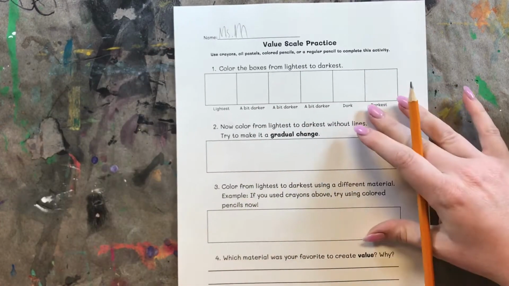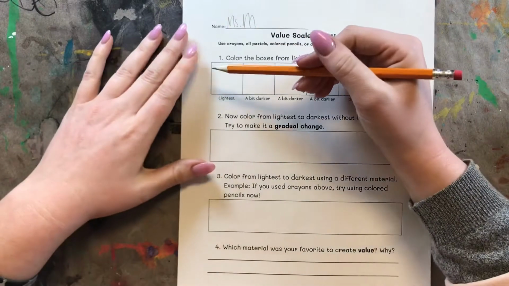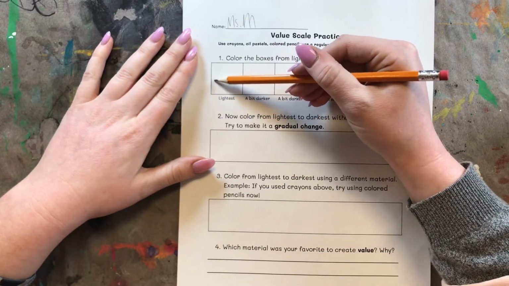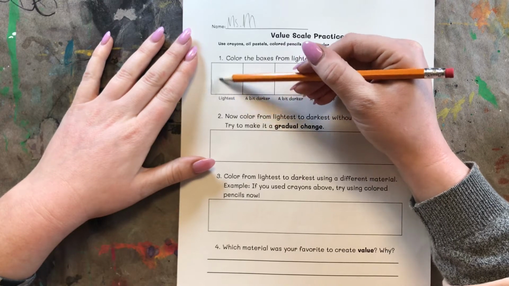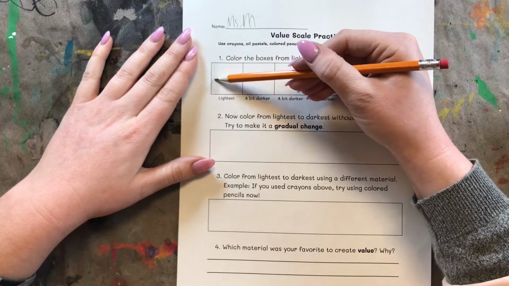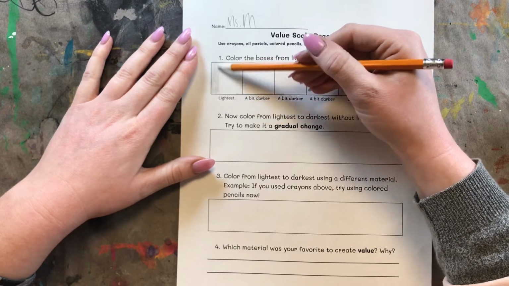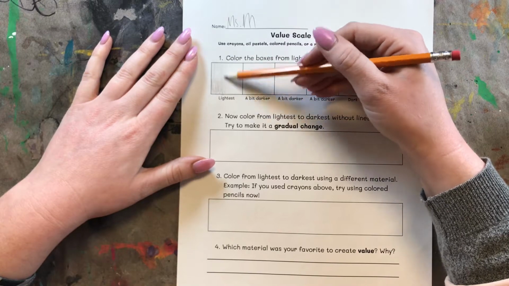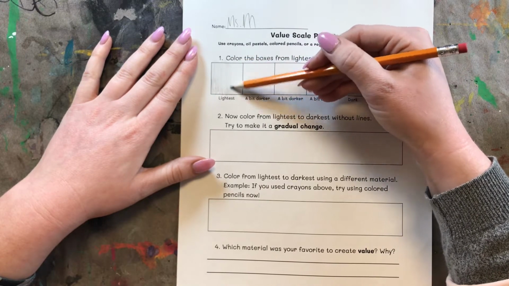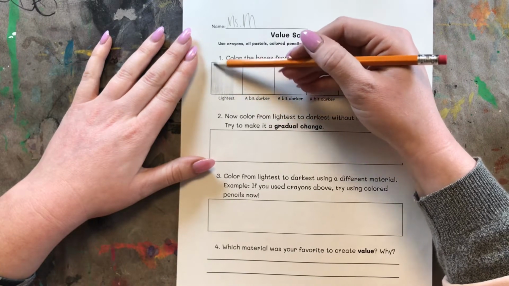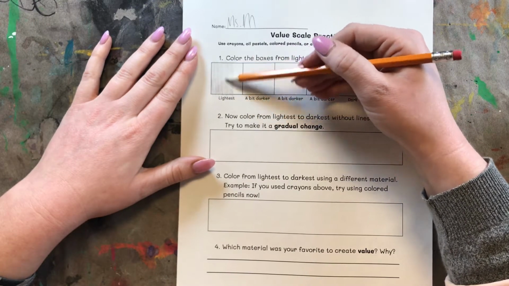So with my pencil, whenever I do this, I like to start with the lightest, and I am just going to add a little bit of color with my pencil. And you're going to do the same exact thing if you're using another material, whether it's crayons, colored pencils, whatever the case may be. And I am just barely touching my paper, and I'm just filling this box in.